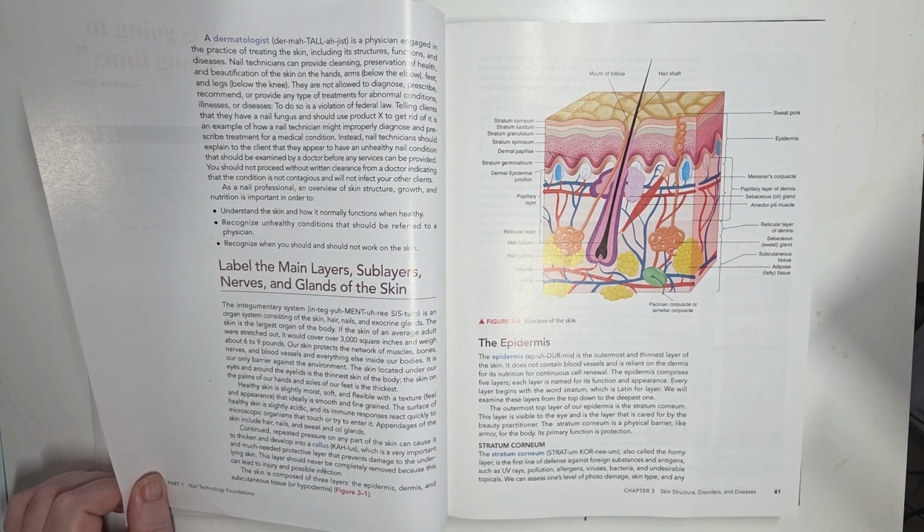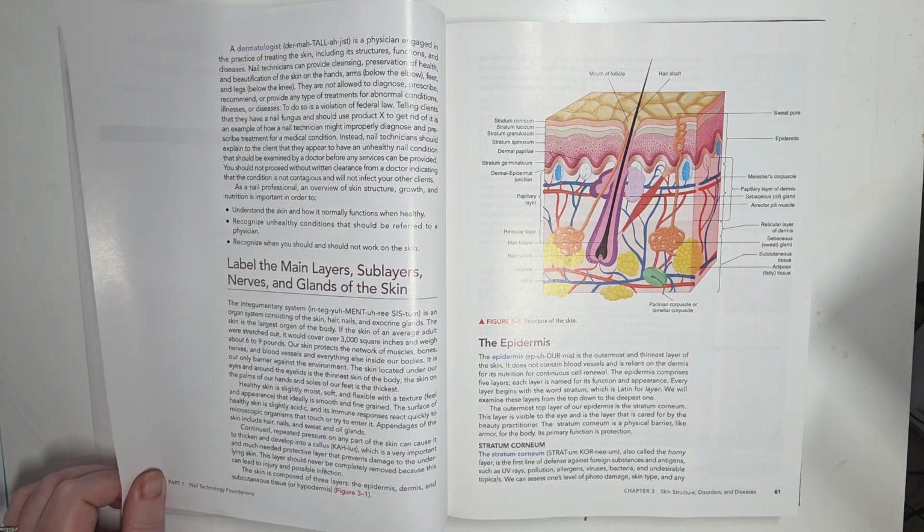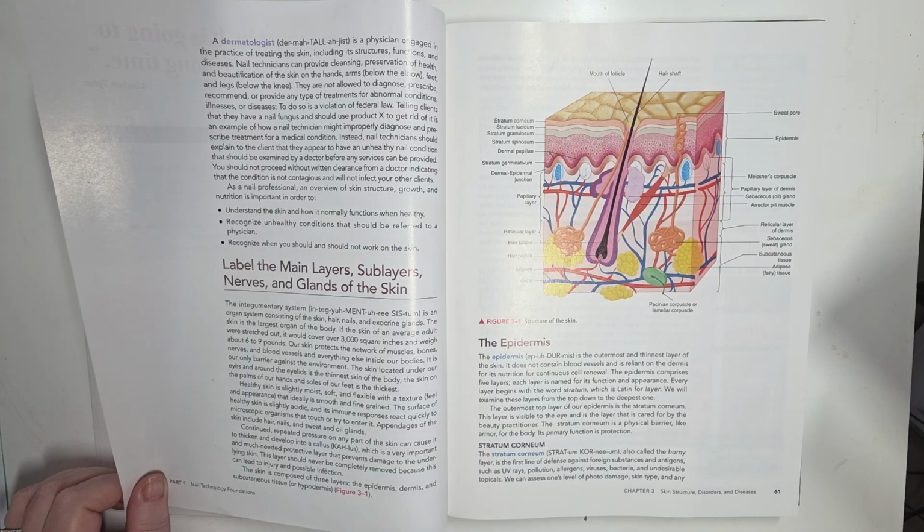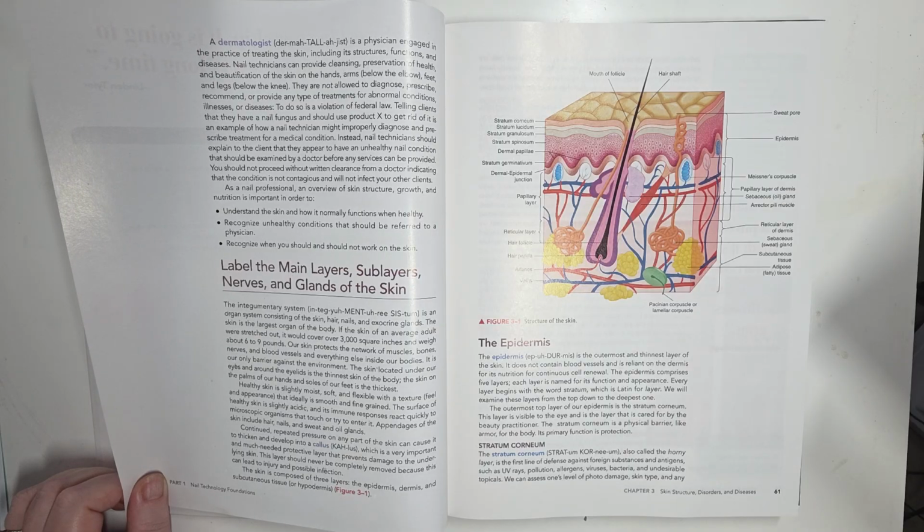Label the main layers, sublayers, nerves, and glands of the skin. The integumentary system is an organ system consisting of skin, hair, nails, and exocrine glands. The skin is the largest organ of the body.